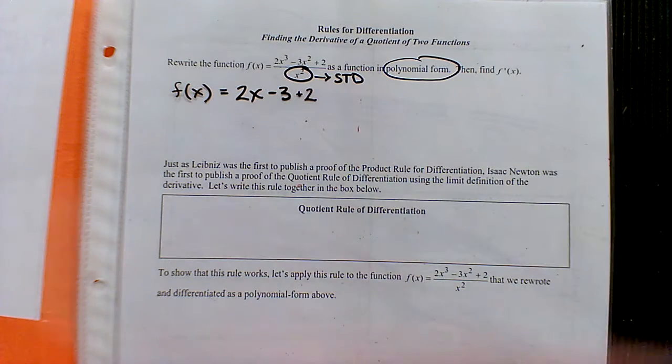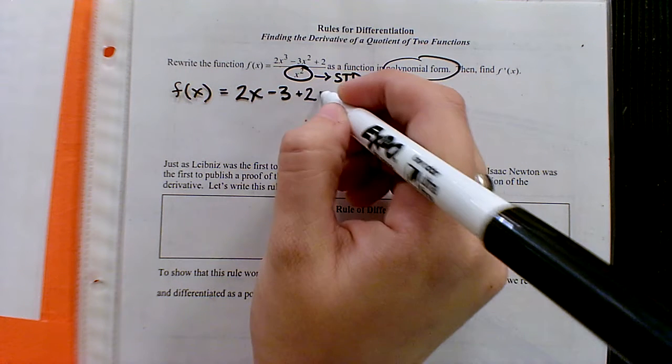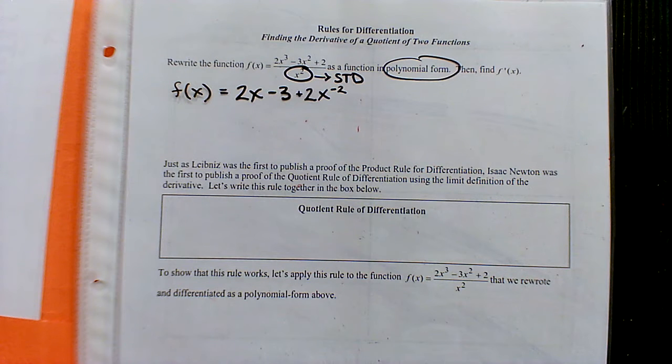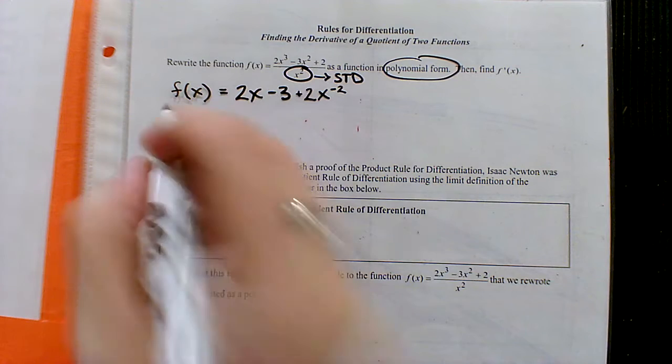But if we want it in polynomial form, we don't want any fractions left over. So instead of having that x squared left in the denominator, let's go ahead and move it up to the numerator, and that would change the power to a negative because we moved it. All right, so up to this point, the only way we've discussed turning a fraction into a polynomial is if you have a single term denominator. You can break up each individual numerator term.